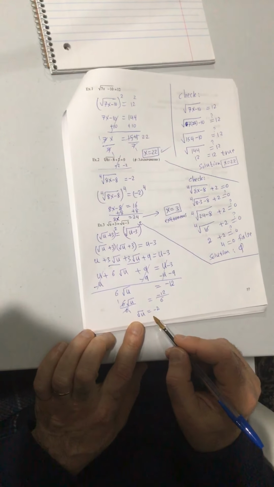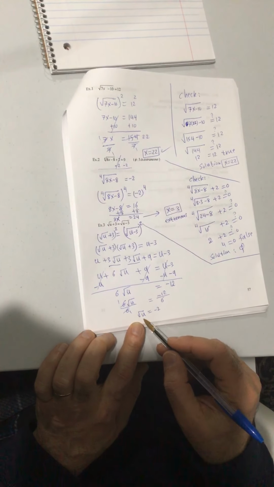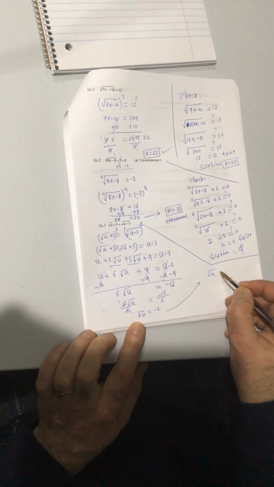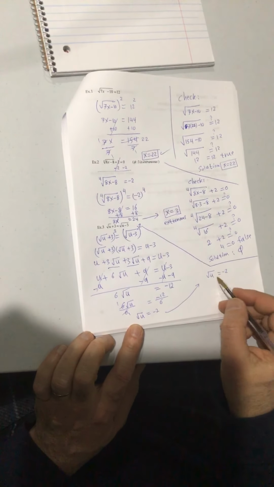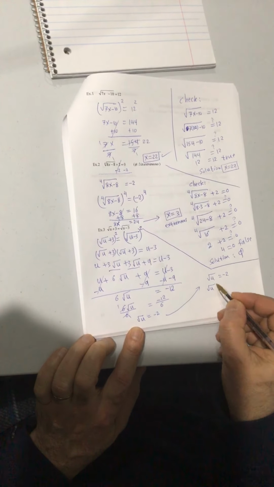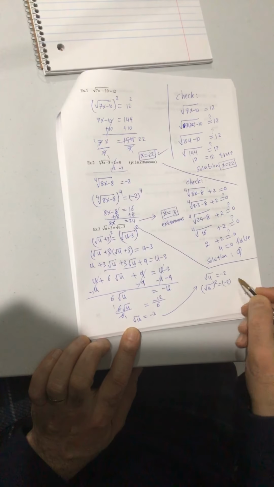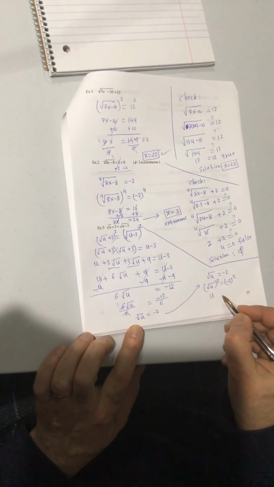To solve this radical equation, first isolate the radical. The radical here is isolated. So now we have root u equals negative 2. Raise both sides of this equation to the power 2. The index here is 2. So root u squared equals u.